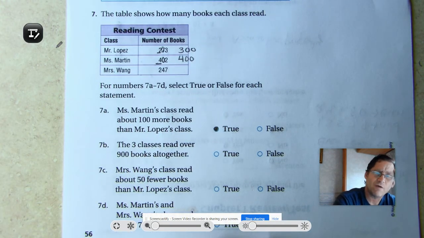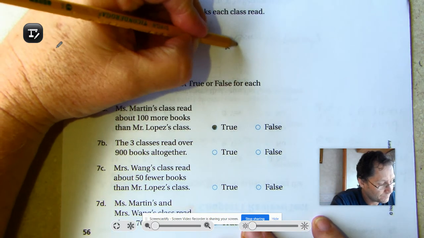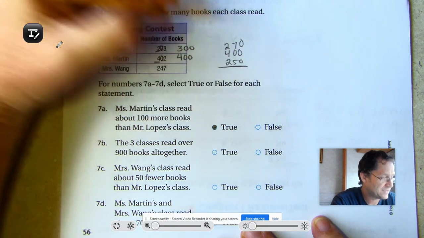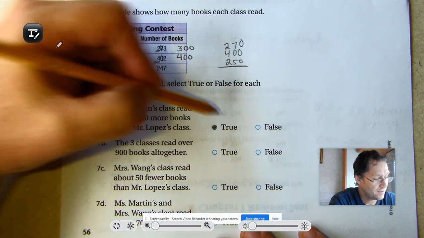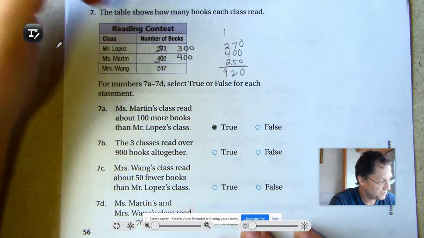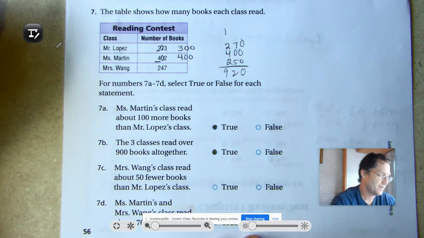The three classes read over 900 books altogether. Well, 270, 400, and we'll say that's close to 250. 0, 12, 4, 5, 9, 20. So yes, they did probably read over 900 books.